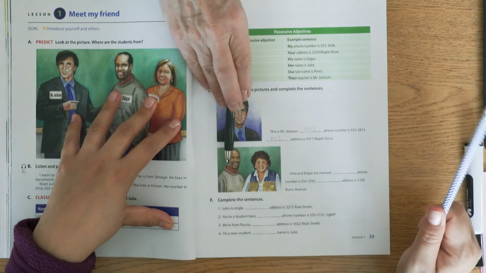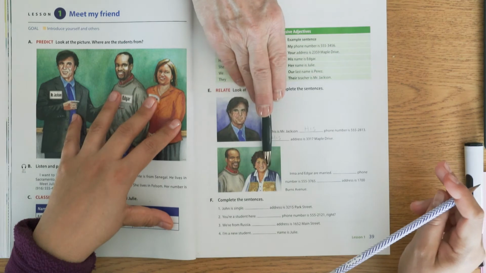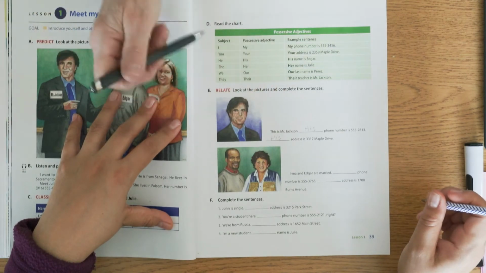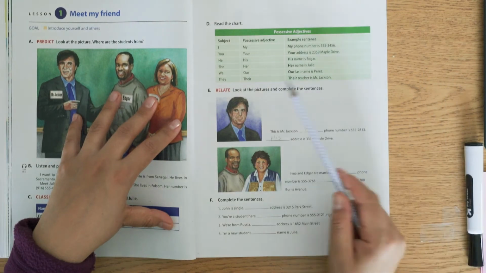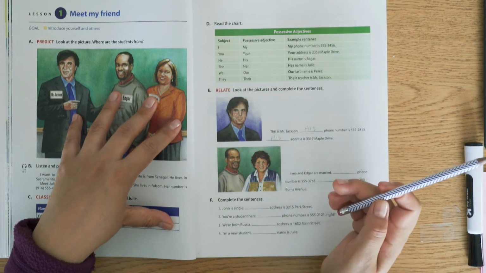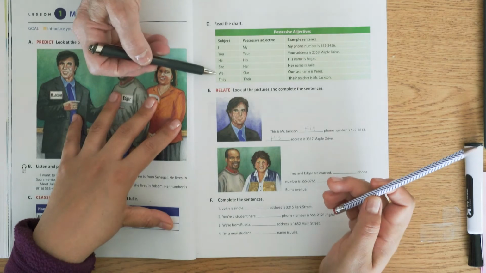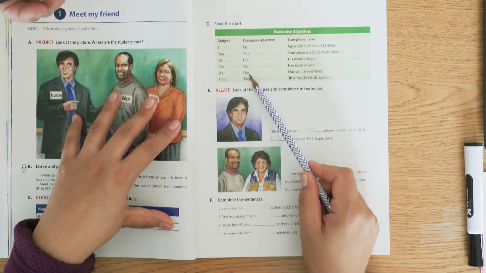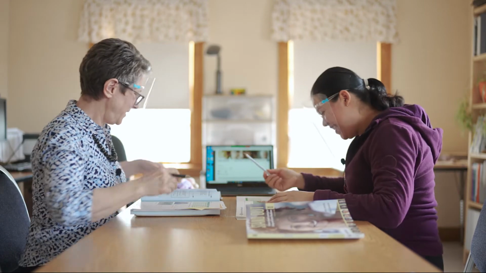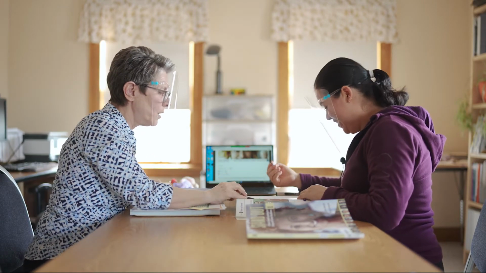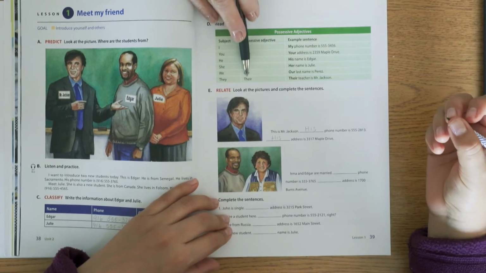All right, so this time we're talking about Irma and Edgar. Which of these words would describe Irma and Edgar? Would it be we or they? If it is we, it's going to include us. They. You got it. Good. So we're looking to switch from they to their.